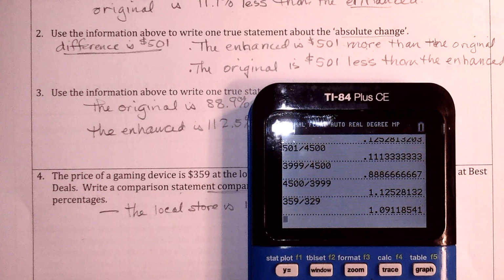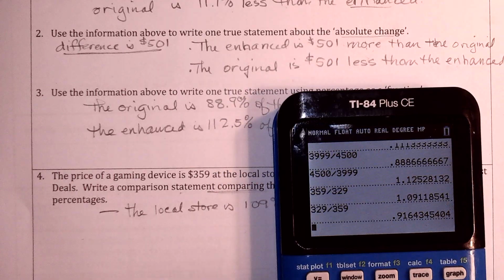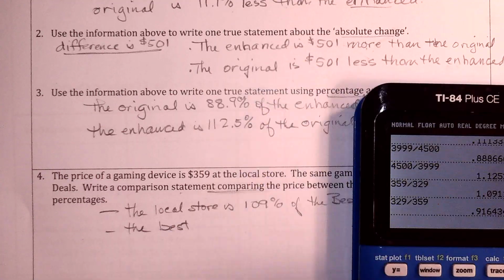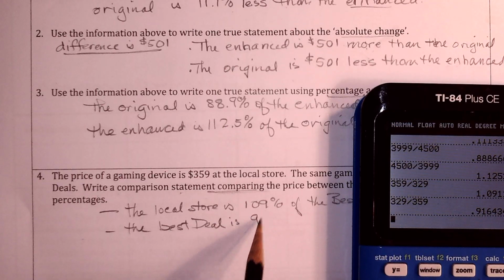If I flip that fraction over, 329 divided by 359, now I'm comparing the best deal to the local. So the best deal price is 91.6%.